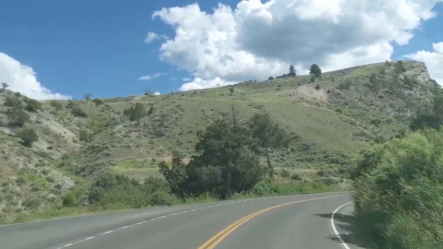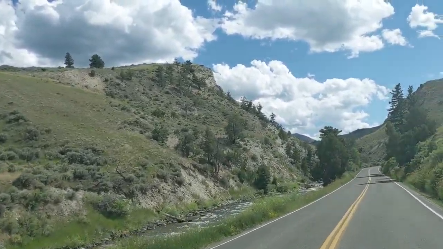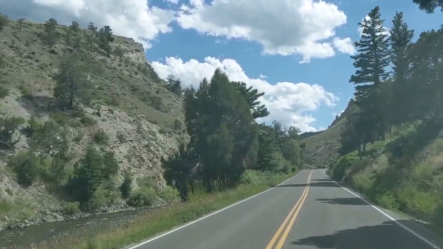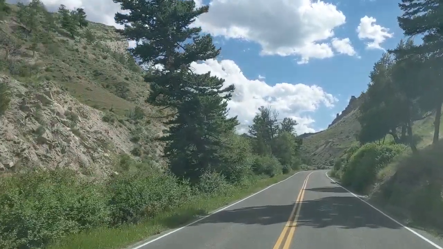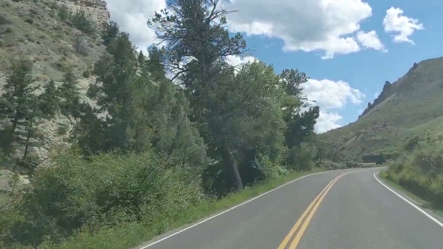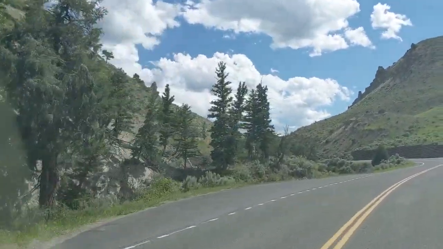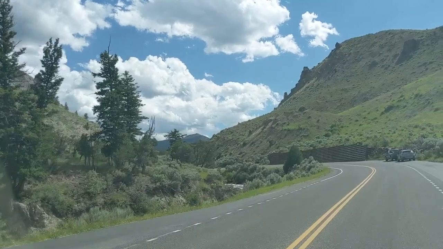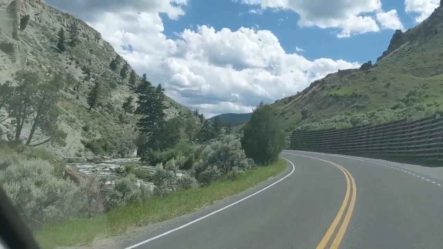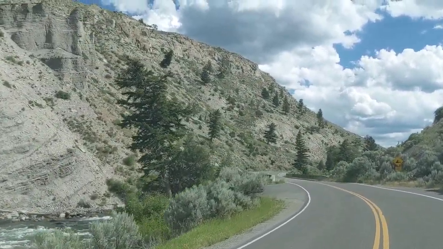As we start climbing up towards Mammoth Hot Springs, we see these cliffs on the other side of the Gardiner River, and this is one of the places in the park where, if you're lucky, you may see bighorn sheep. Bighorn sheep are native to what's known as the Yellowstone Northern Range, the higher parts of Yellowstone up in the north of the park. And you will, if you're lucky enough to see them, find them in the most inhospitable places.